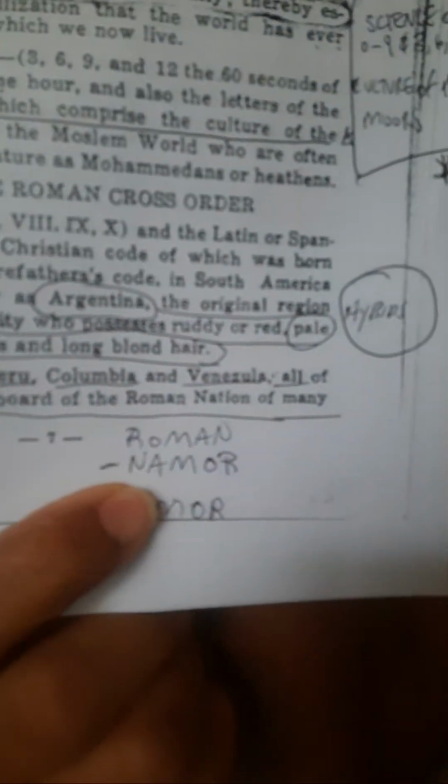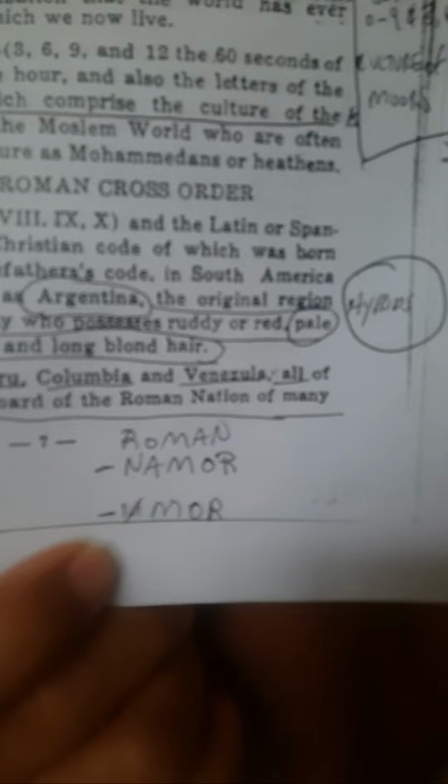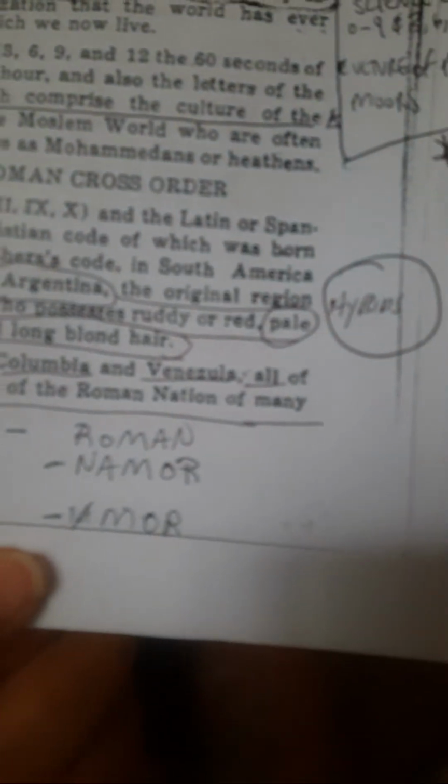So the next subheading is the code of the Roman cross order. All right. So clearly, this is going to start dealing with hybrids. The code of the Roman cross order. Y'all take a look. I'm not going to read it. Well, maybe I should. I don't know. Y'all see Roman? Can y'all see that? So I did the anagram. Y'all see what it says?